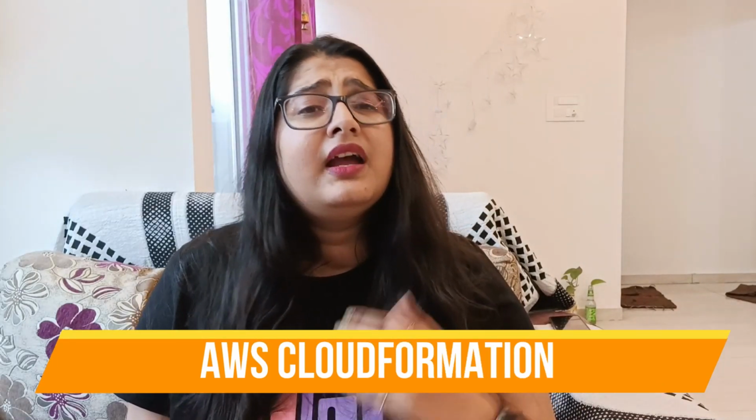Now let's talk about components that are not directly a part of AWS DevOps, but are very important for AWS DevOps folks to know. So the first one is AWS CloudFormation. It's a service that allows you to define and provision AWS infrastructure as code, that is IaC. You can create templates to describe the architecture and resources needed for your applications, enabling consistent and repeatable deployments.